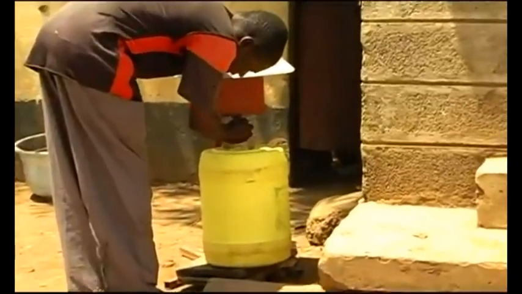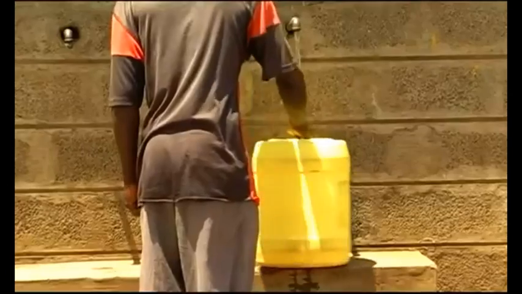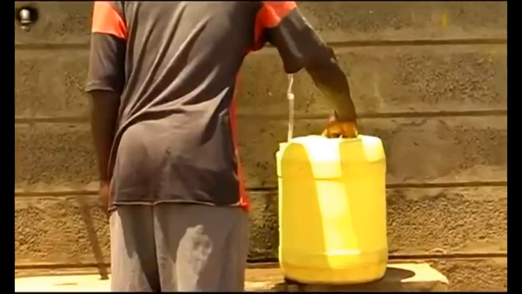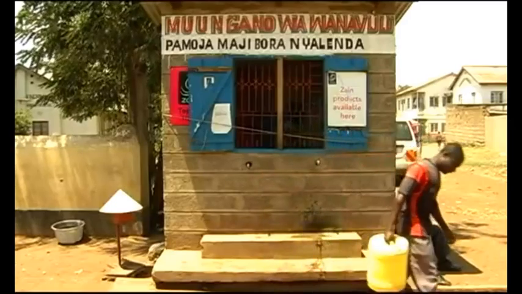We put a drop of the chlorine in their buckets, then they draw water, it mixes and it protects them from getting waterborne diseases.